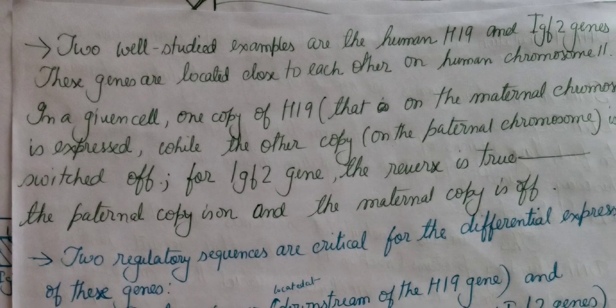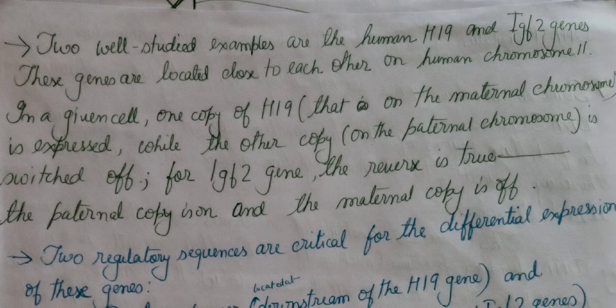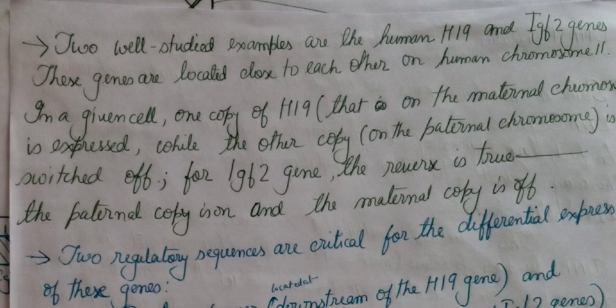In a given cell, we get the 11th chromosome from the father and from the mother, right? One copy of H19, the one on the maternal chromosome, is expressed, while the other copy on the paternal chromosome is switched off.